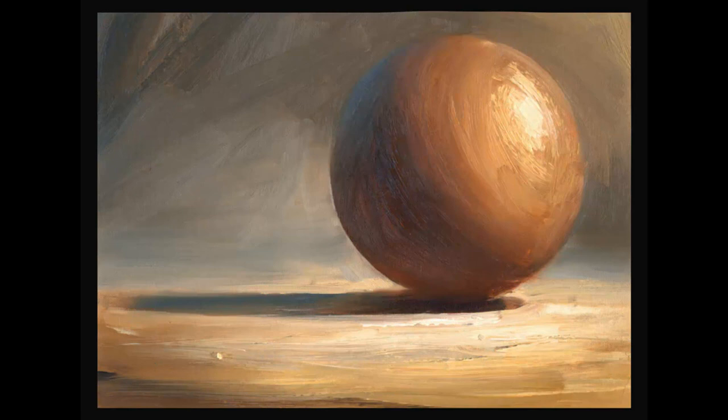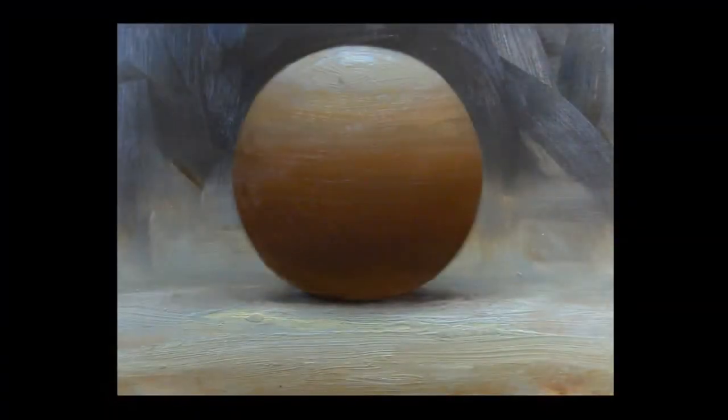So let's confirm this by looking at what happens under some different light sources. So if we take our painted sphere and we treat it as if it's now not under direct sunlight and skylight, but rather under skylight alone, we get something like this.